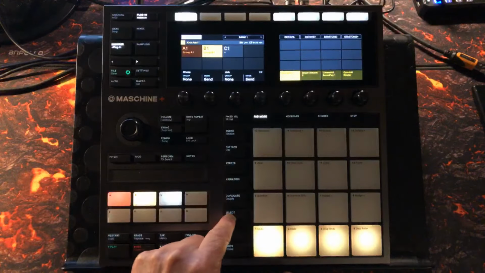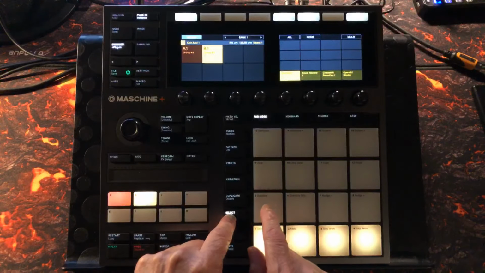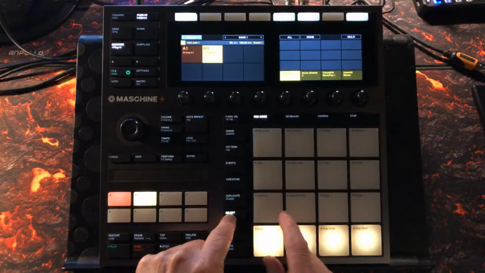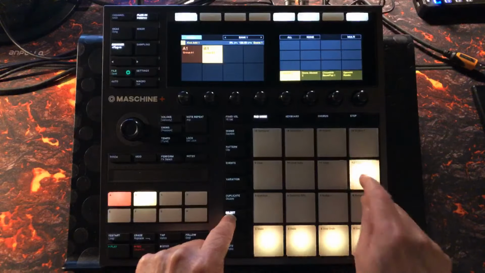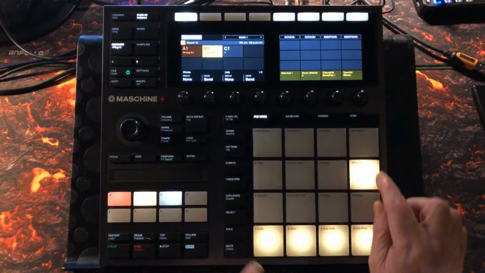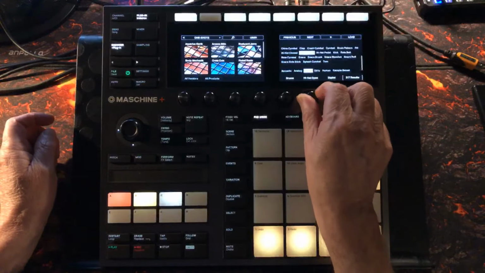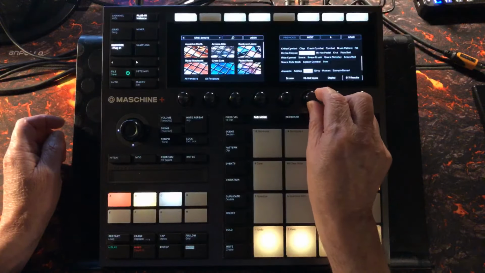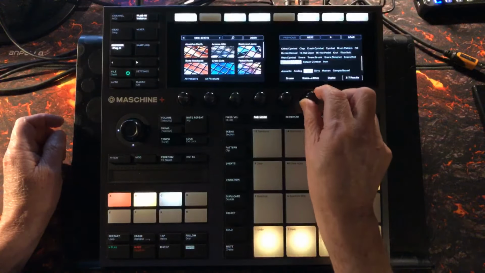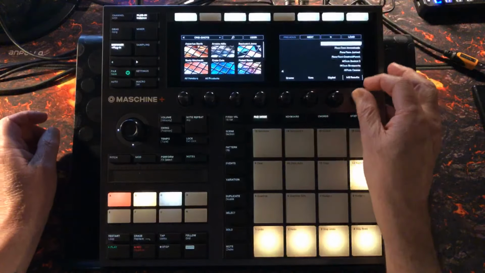Let's go to another pad. So here we could put some toms. I'll put some toms in this. Select this pad here, go to our plugin browser. Again, now I can change my thing to, here we go, we've got some toms.